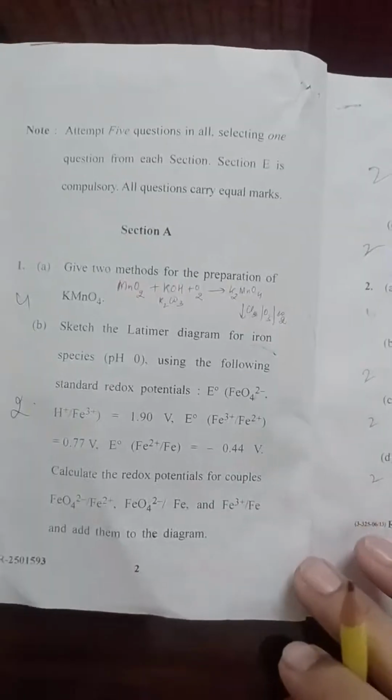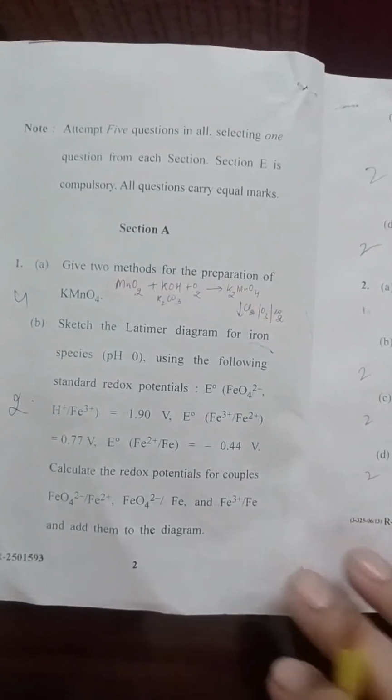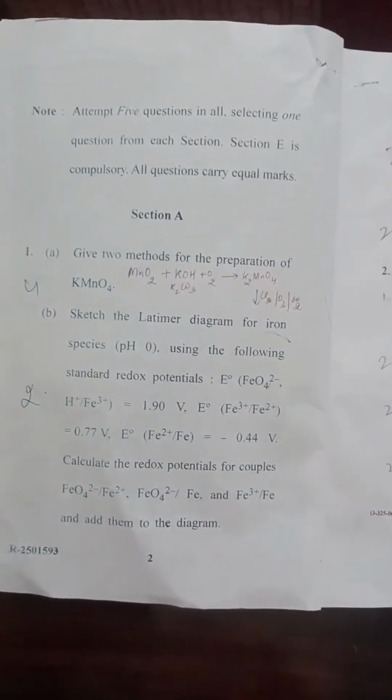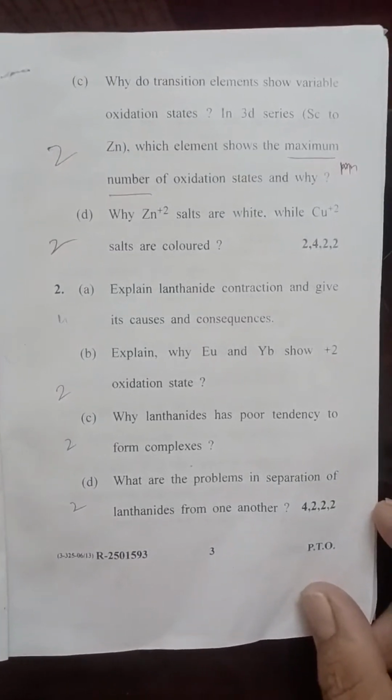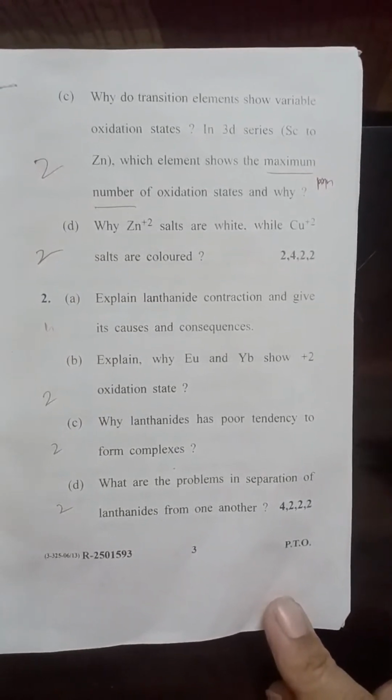Give the method for preparation of KMnO4, and the next question is of the Latimer diagram. So you have to solve how you can find the potential in the Latimer diagram. Next question is why do transition elements show variable oxidation state? Which element has maximum oxidation state in the 3d series? Why is zinc white, copper colored? Explain lanthanide contraction, causes, consequences.